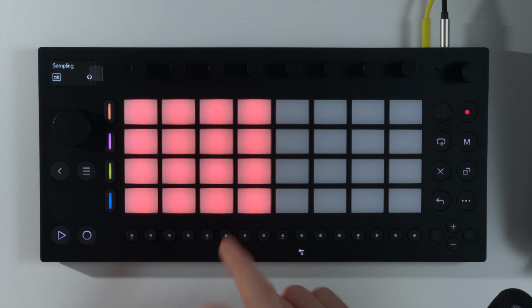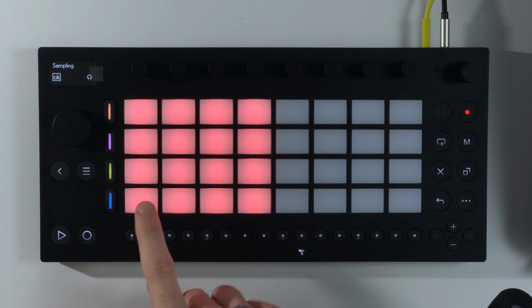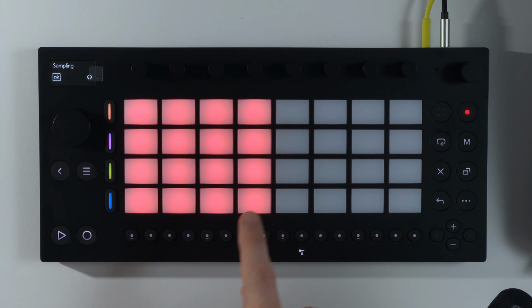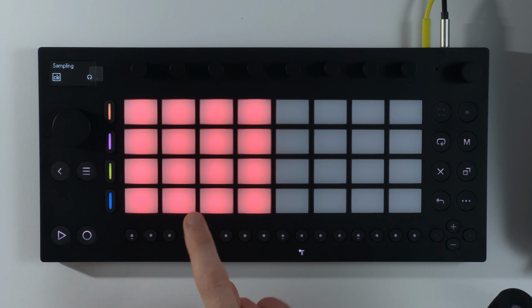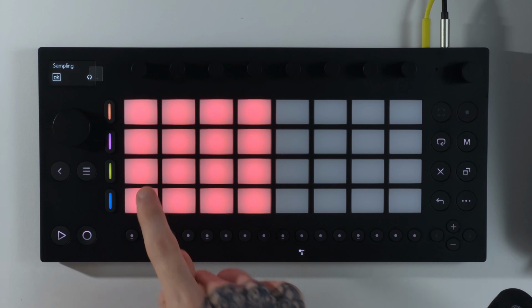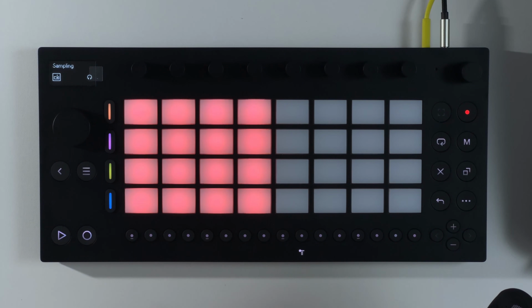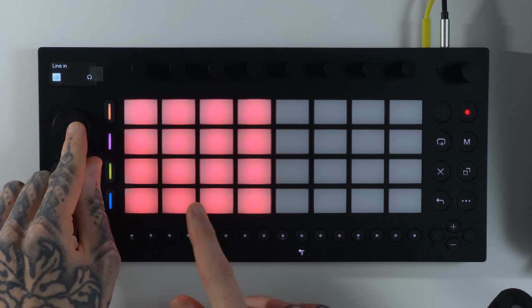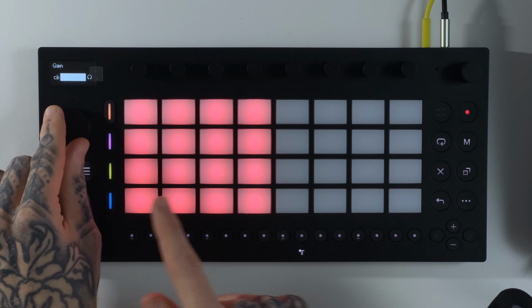But I've got no problem sample chopping in this way. In fact, I quite like it. Kind of a big fan of manually chopping. When we want to chop to multiple pads, that's all we have to do. We start with our first pad, it will begin to record, and wherever we want to put a slice point in, we will trigger that by hitting the next pad. It's pretty seamless.